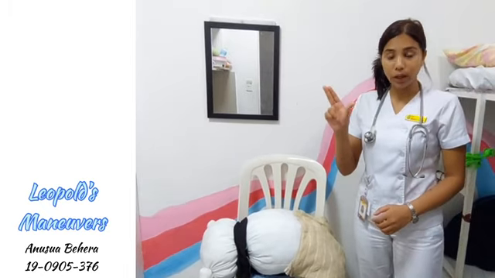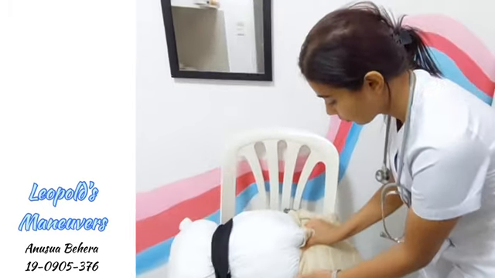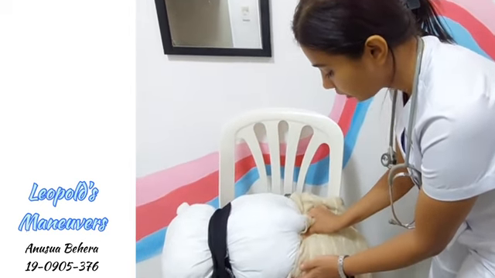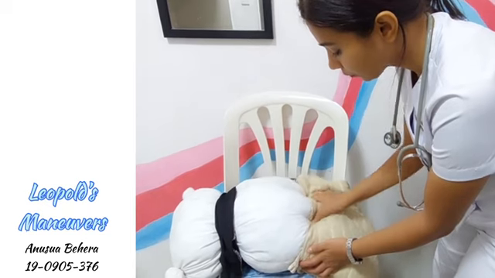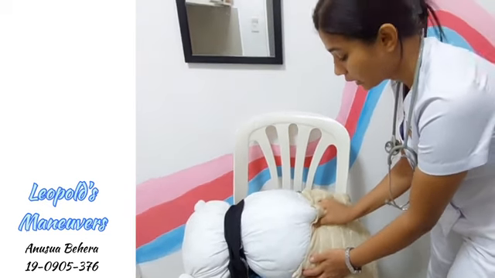So for the Leopold's maneuver 3, which is the Pawlik's grip, here we are going to stand the same way as we did in LM1 and LM2. But here we're going to use the thumb and fingers of one hand and grasp the lower portion of the uterine pole like this. And we're going to move it sideways, up and down, to see if the fetal presenting part is engaged or not.